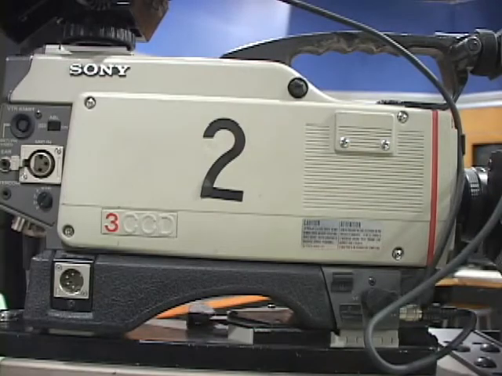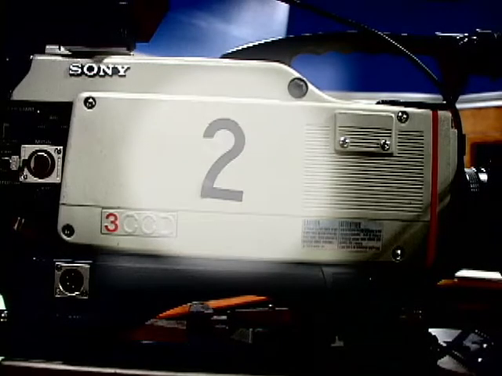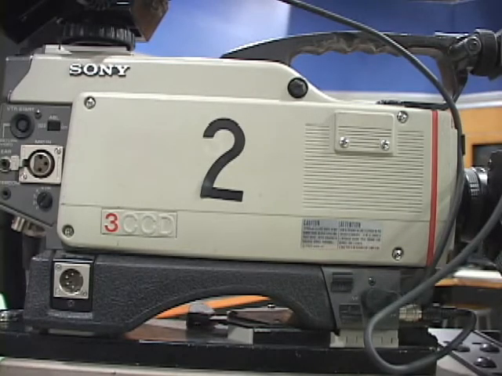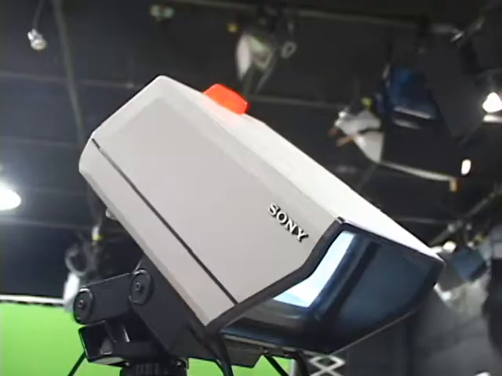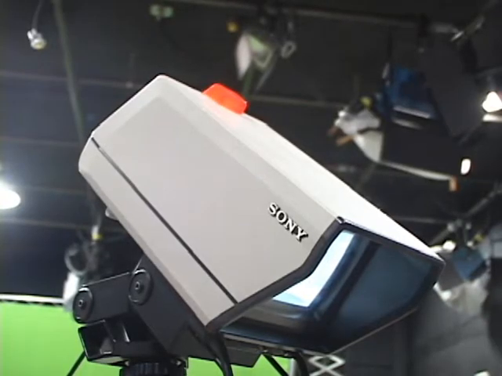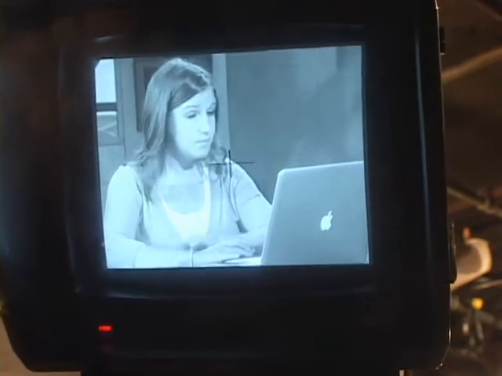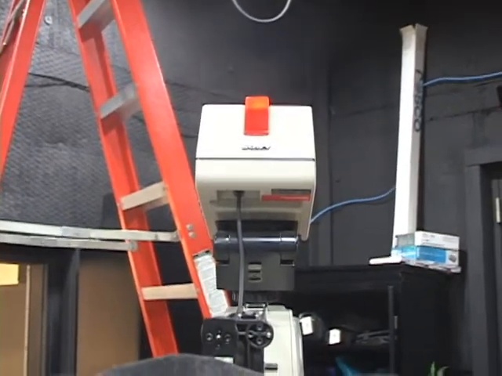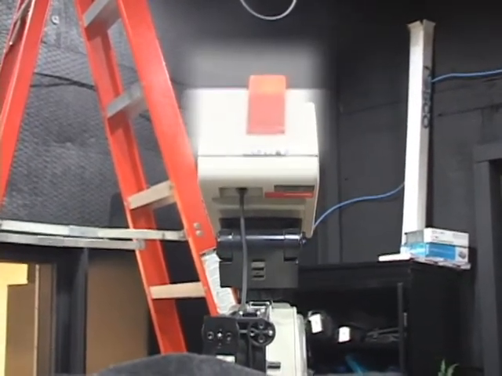To start off with, let's take a look at the different parts of the camera. Here is the body of the camera, and you can see that there is a number on the side of the camera. That number corresponds to what camera number you are. For example, this is camera 2. At the top of the camera is the viewfinder. As you can see, the viewfinder is black and white. In the lower left-hand corner of the viewfinder is a red tally light. When that light is on, that means the camera is live. There is also a tally light on the front of the camera, and that will also light up red.